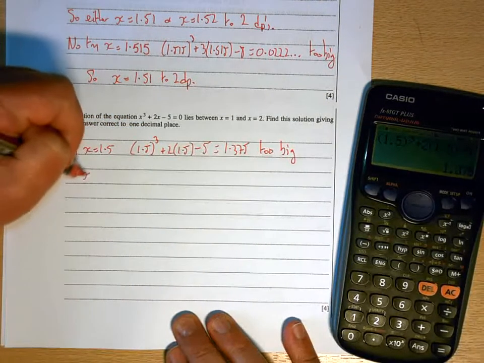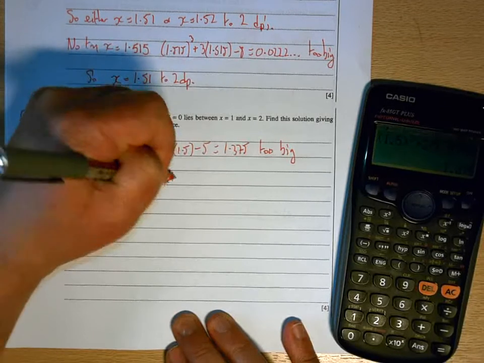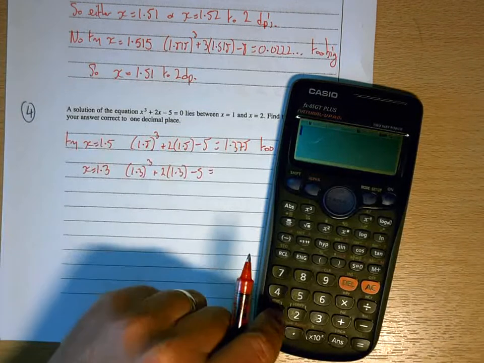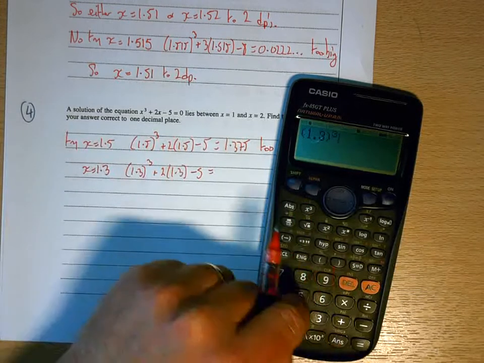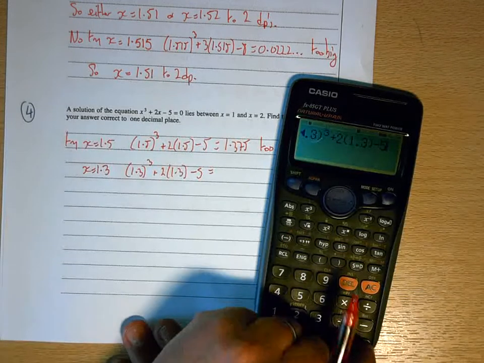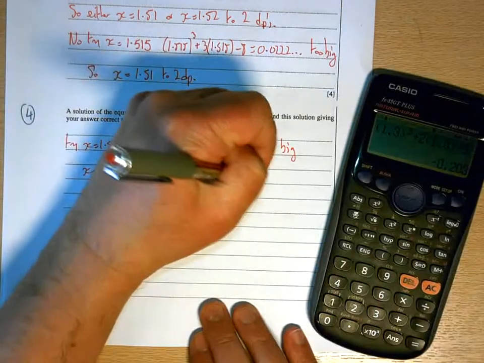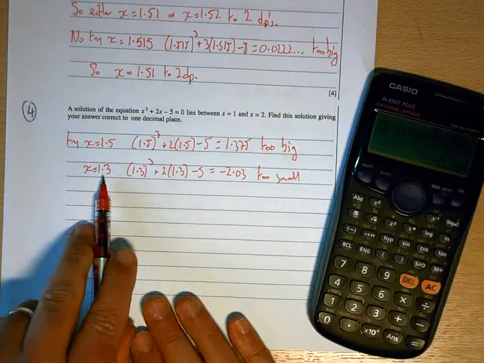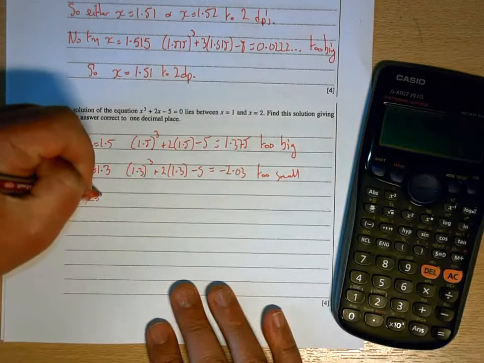So I'm going to try x equals 1.3 next. Open bracket 1.3 cubed plus 2 open bracket 1.3, take 5 equals negative. Too small. So everything bigger than 1.5 I can ignore, everything smaller than 1.3 I can ignore, but those aren't consecutive, so I need now to look at x equals 1.4.